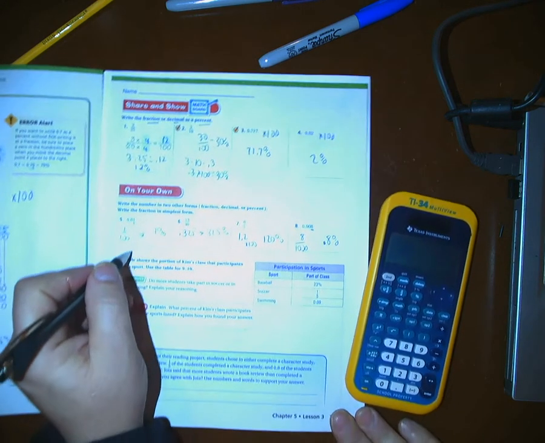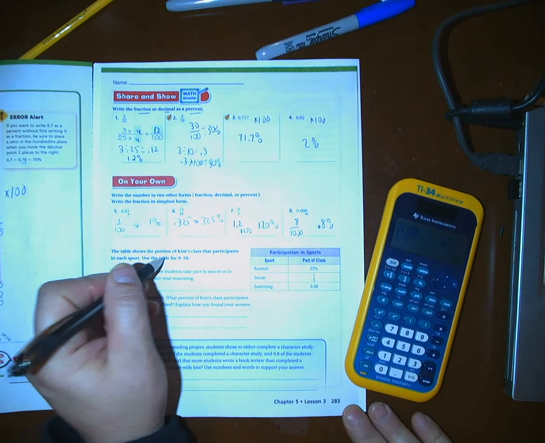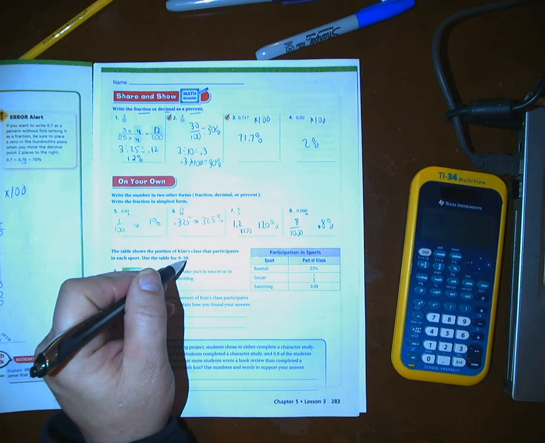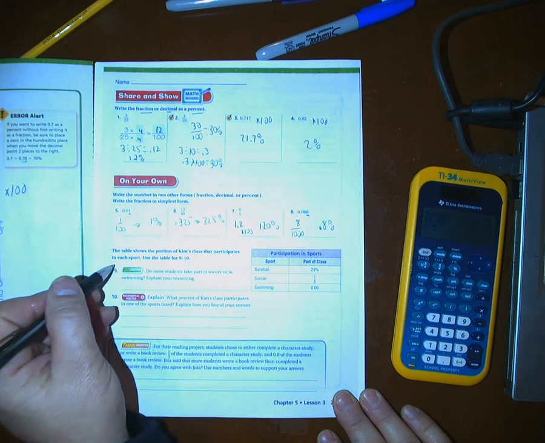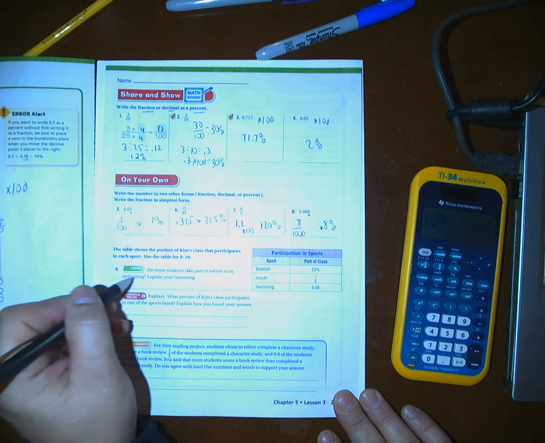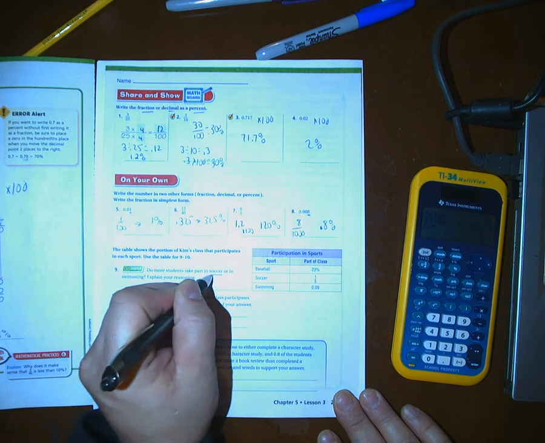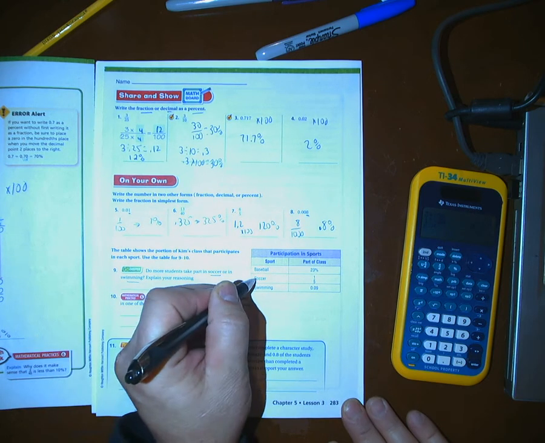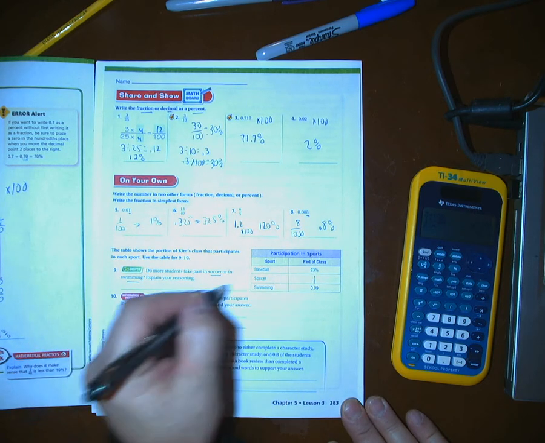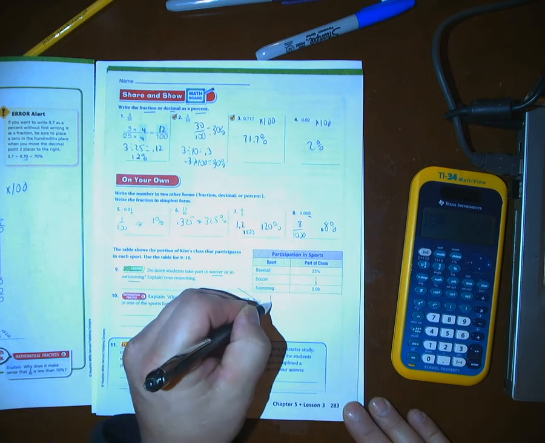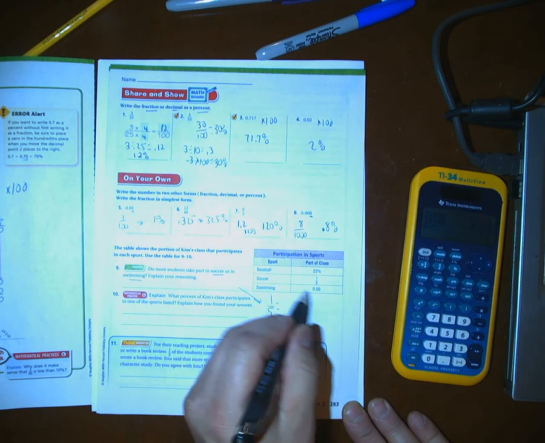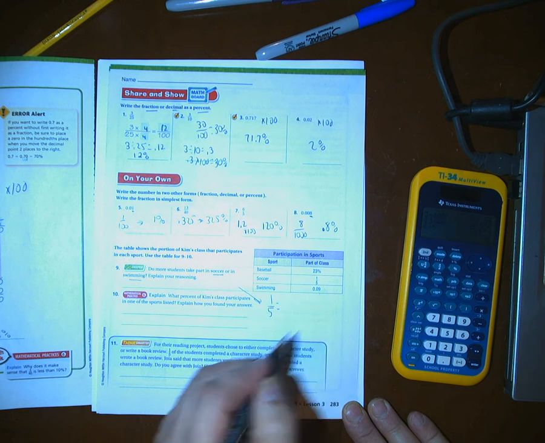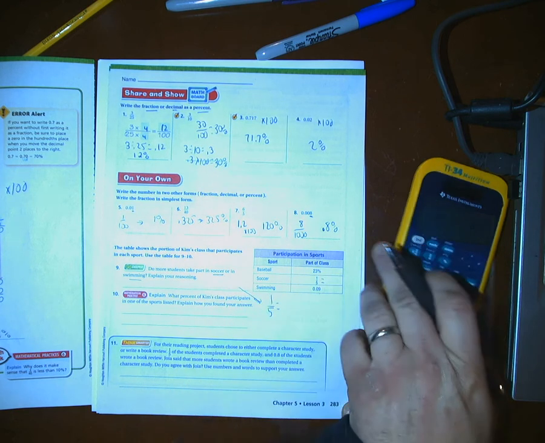Okay, let's do this example here. The table shows the portion of Kim's class that participates in each sport. Do more students take part in soccer or in swimming? So soccer is 1/5. So I'm going to come over here, 1/5 as a decimal. See, I would just compare the decimals. Swimming is 0.09.